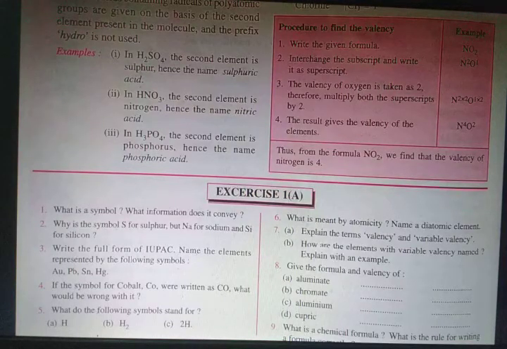Question number 4. If the symbol for cobalt is CO, written as capital C capital O, what would be wrong with it? The purpose of writing capital C small o and not capital C capital O is that if you write capital C capital O, then it will be mixed. Then the symbol will interfere with the symbol of carbon monoxide. People will be confused to identify whether it's cobalt or carbon monoxide. In order to differentiate between cobalt and carbon monoxide, the symbolical difference has been generated.